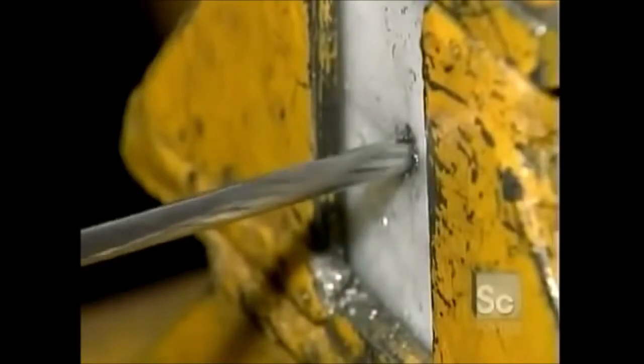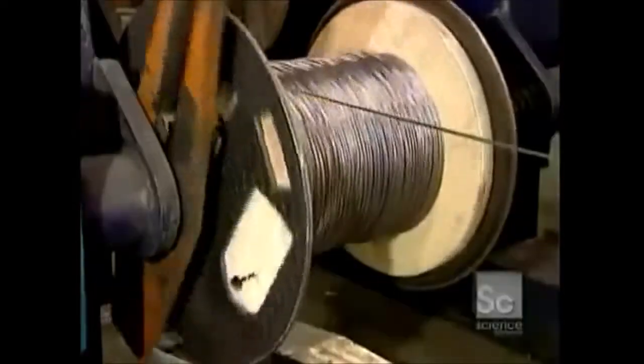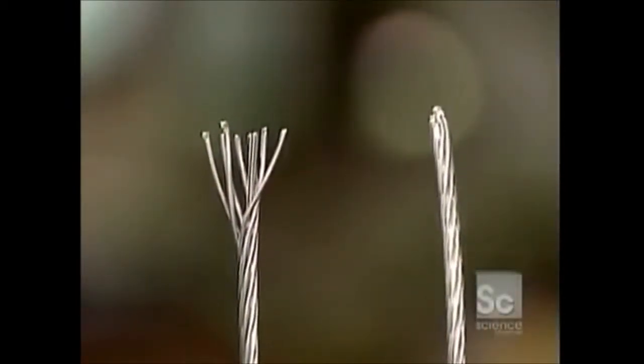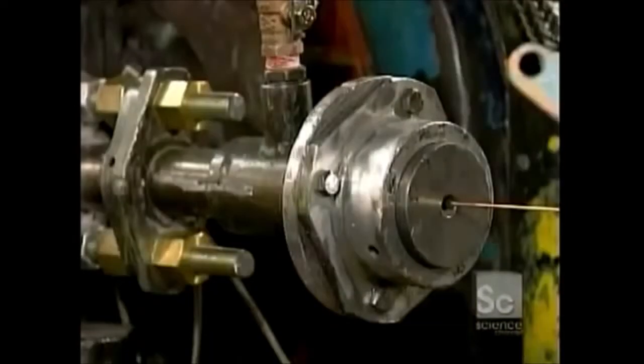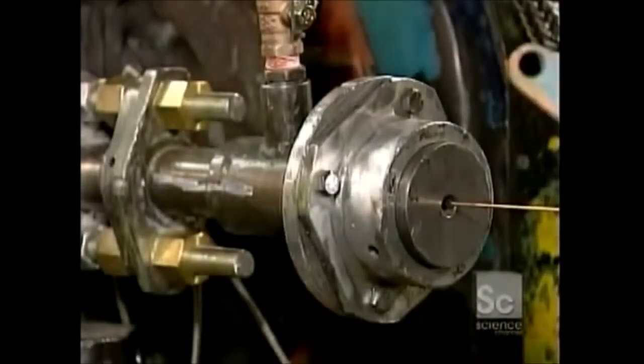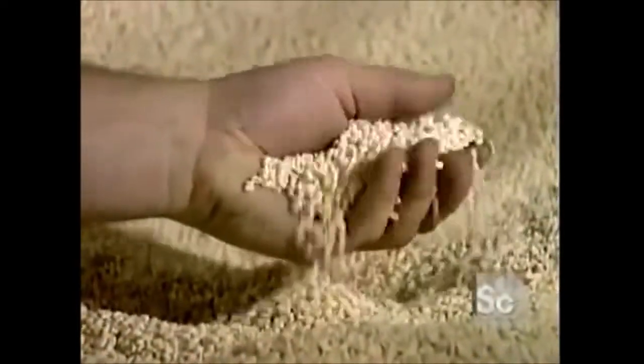Bare conductors need to be insulated, so the people handling them won't get an electric shock. A plastic extrusion machine coats the conductor with polyethylene or PVC. This insulates the conductor. This is what the polyethylene looks like in its raw form.